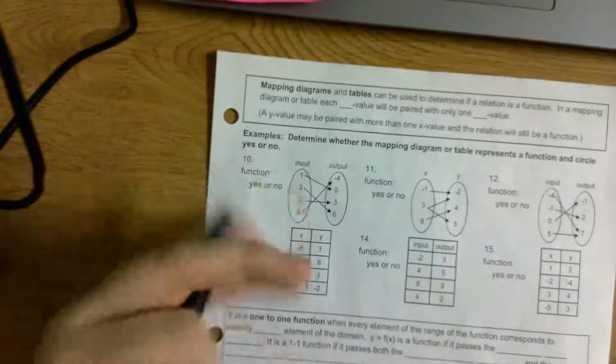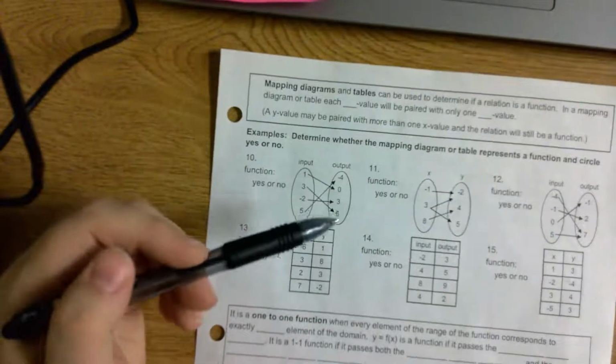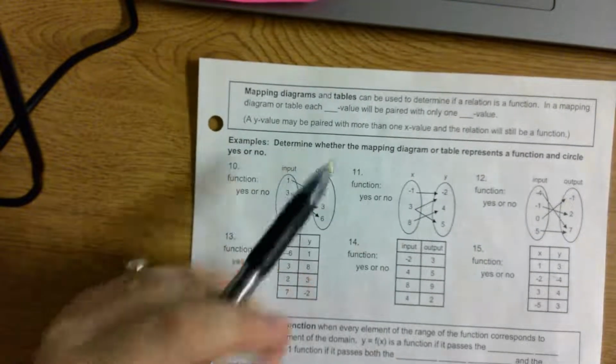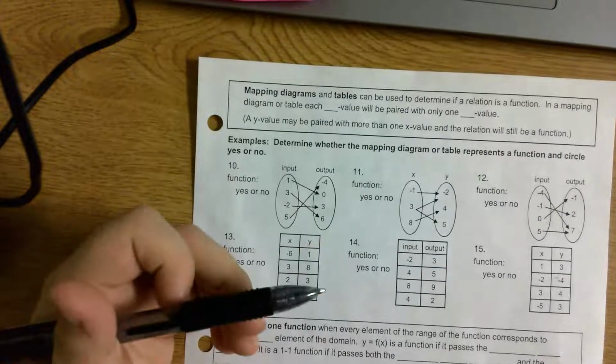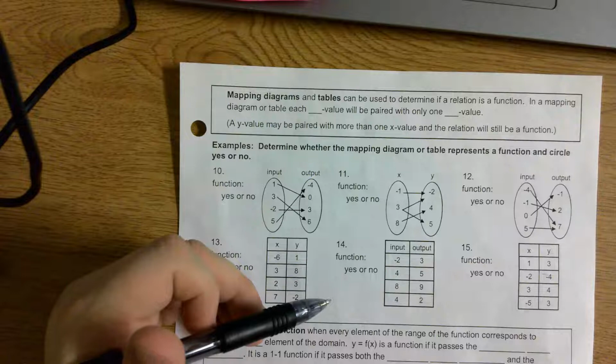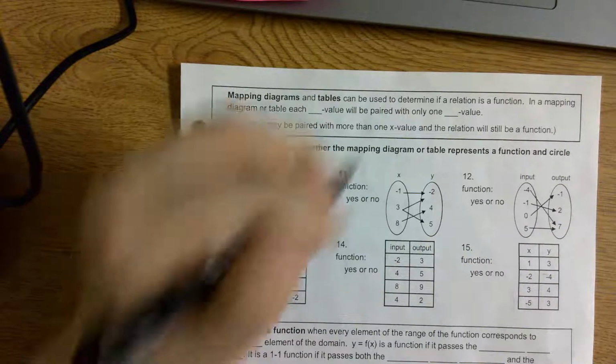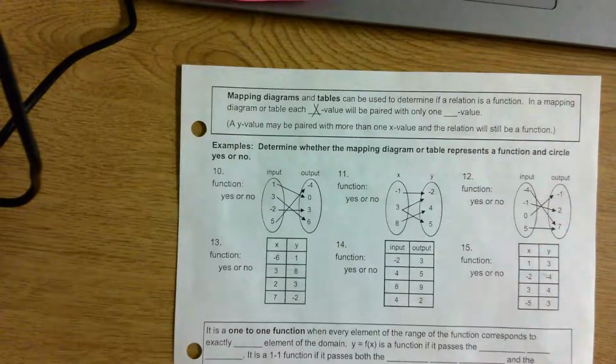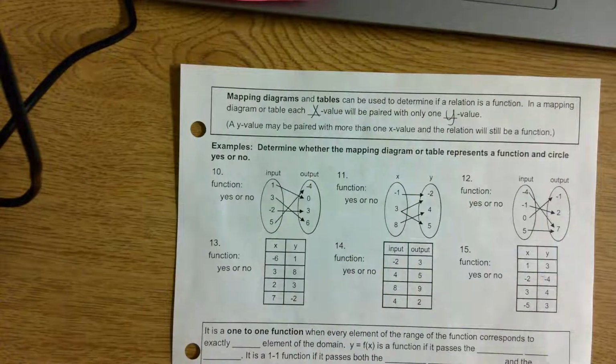Flip it over. All right, so if you're ever given a table and you want to draw a mapping diagram, it can be used to determine if a relation is a function. In a mapping diagram or table, each x value will be paired with only one y value. A y value may be paired with more than one x value, but the relation will still be a function.